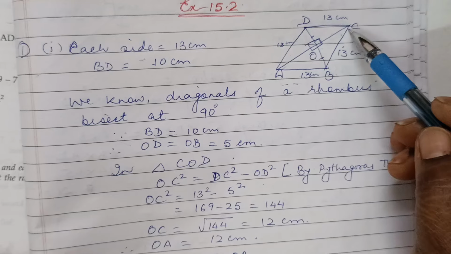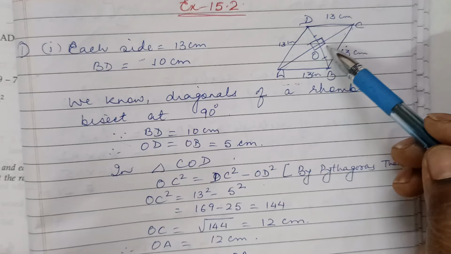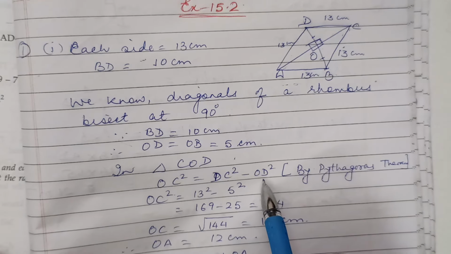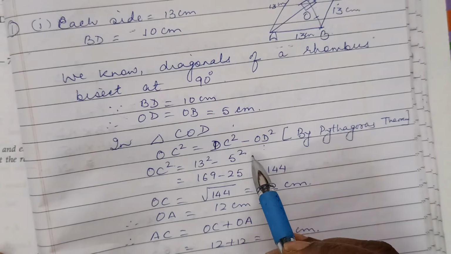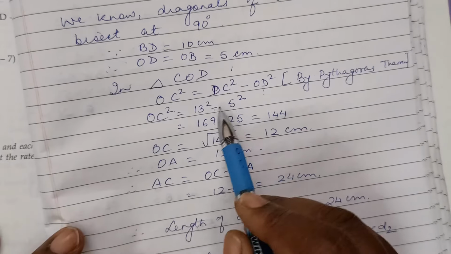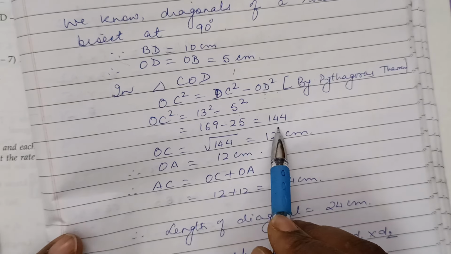We will use Pythagoras theorem, that is CD square is equal to OD square plus OC square, or OC square equals DC square minus OD square. Just put the values. DC is 13 and OD is 5. So 13 square minus 5 square is 144.